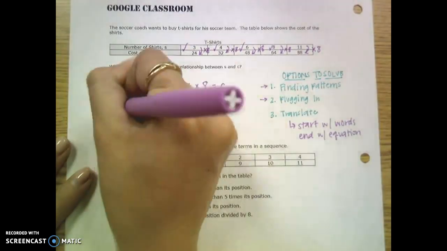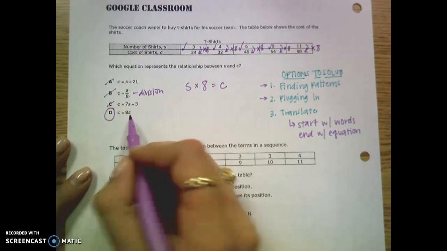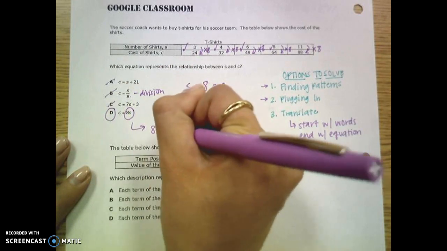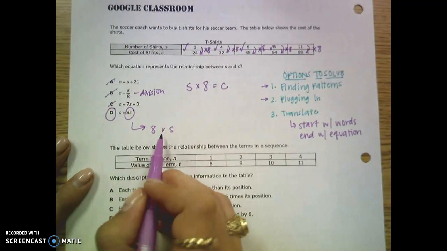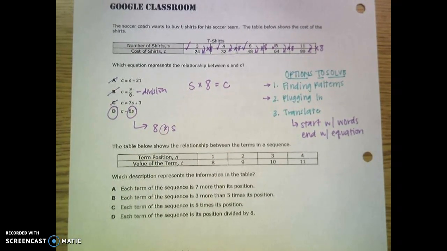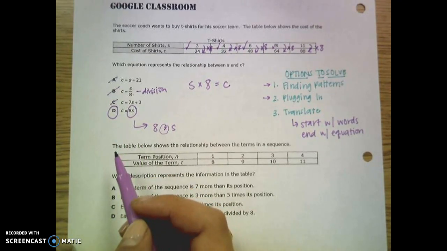And down at the bottom, we have C equals 8S. And remembering that this 8S actually means 8 times S. We're just taking that X out right here because it can get confusing and it can start to look like a variable. But when a number and a letter are right next to each other, it's still multiplication.